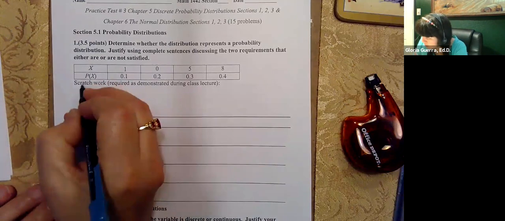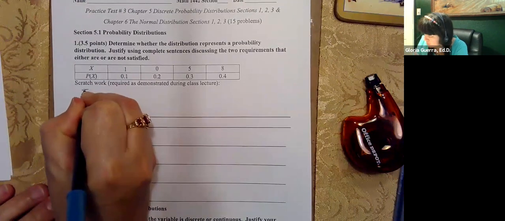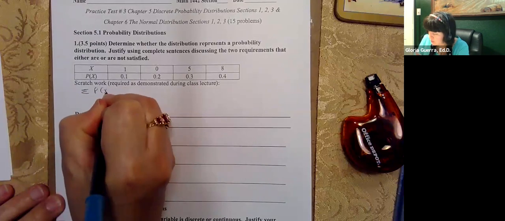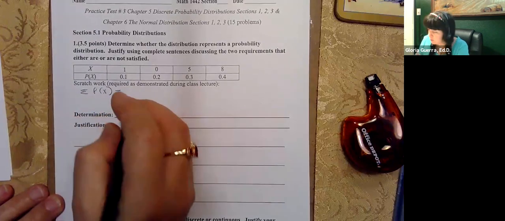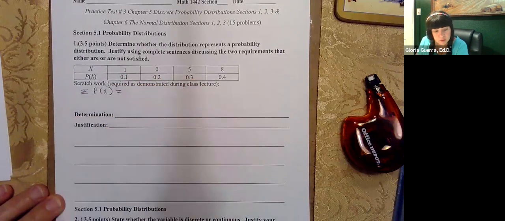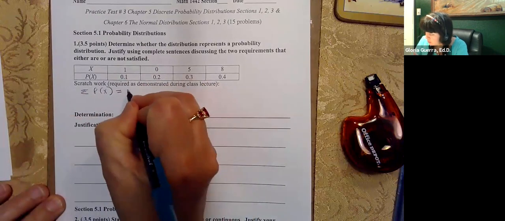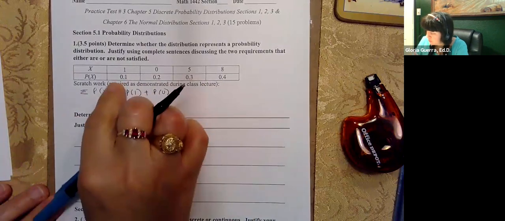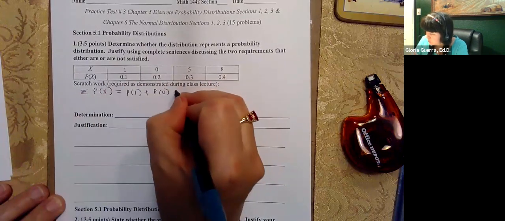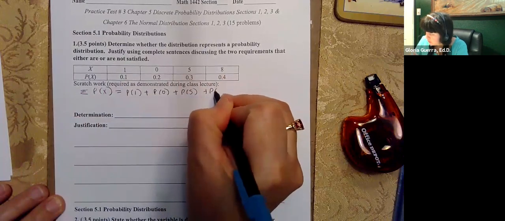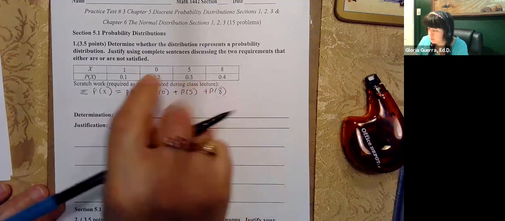You want to start with the summation symbol, sigma, and P stands for probability of X. You're adding up all of these probabilities here. So I have probability of 1 plus probability of 0 plus probability of 5 plus probability of 8. So that's all of these.